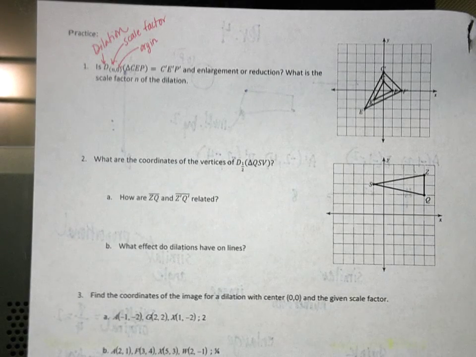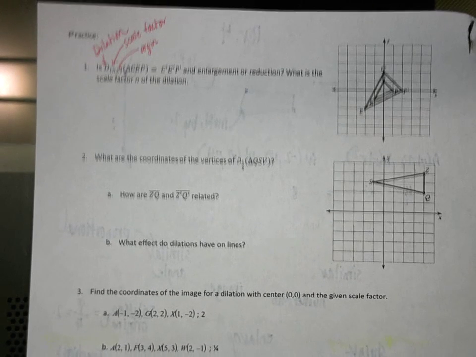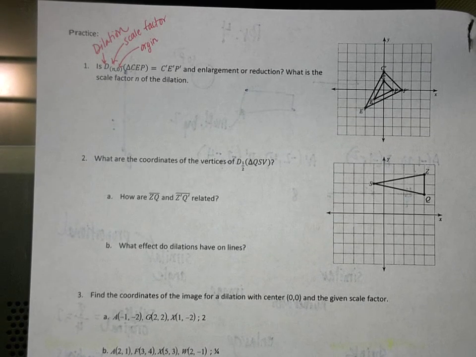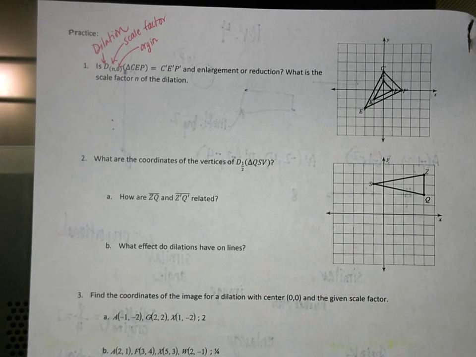But if you have a 0 there, it means that it's at your origin, which is 0, 0. Okay, so you have triangle CEP, and then you have your triangle C prime, E prime, P prime. And they first want to know, is it an enlargement or a reduction?